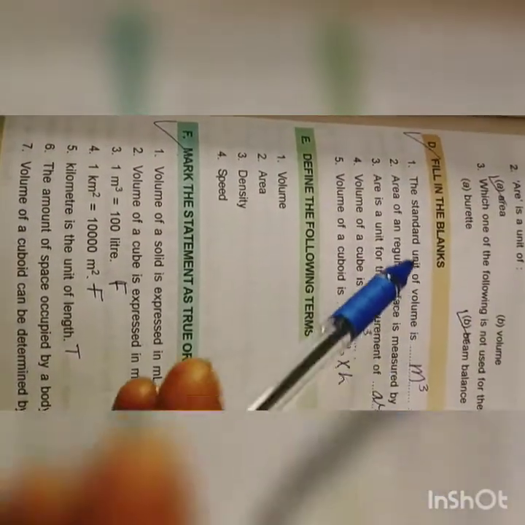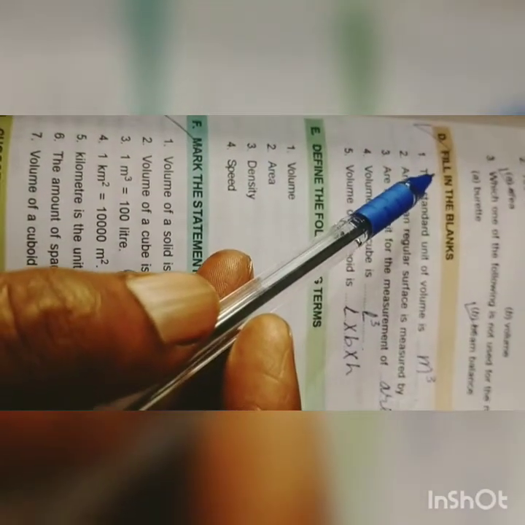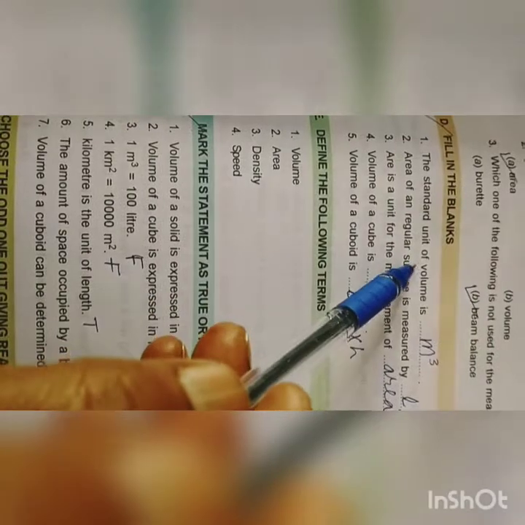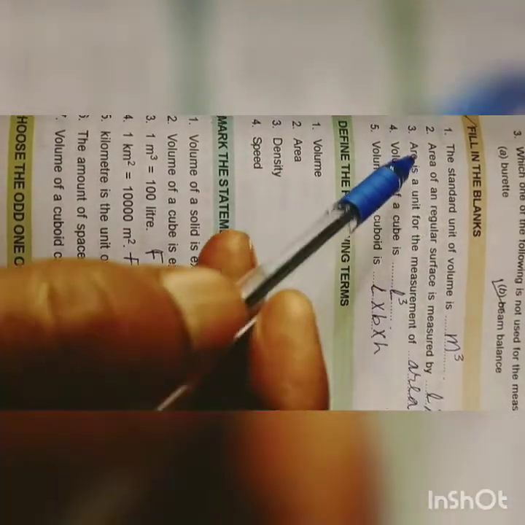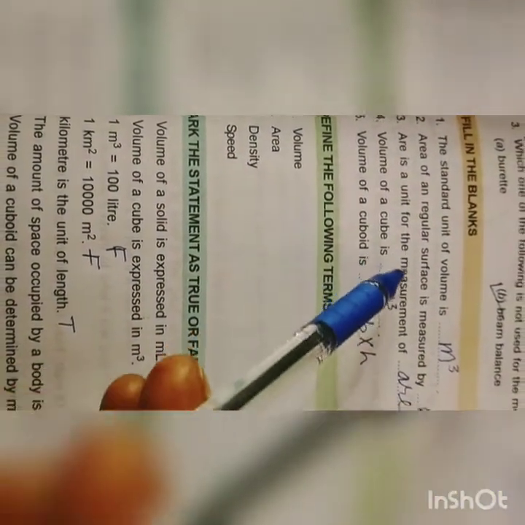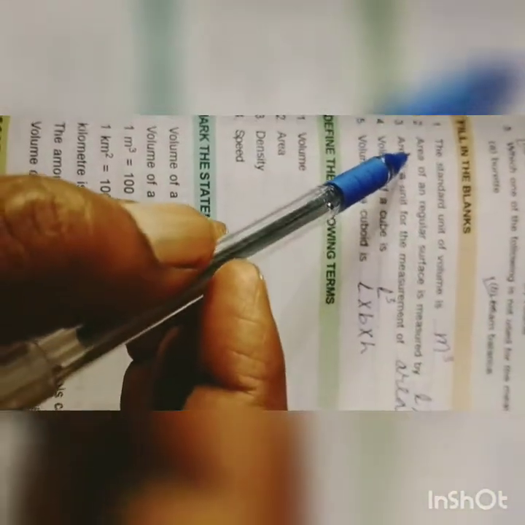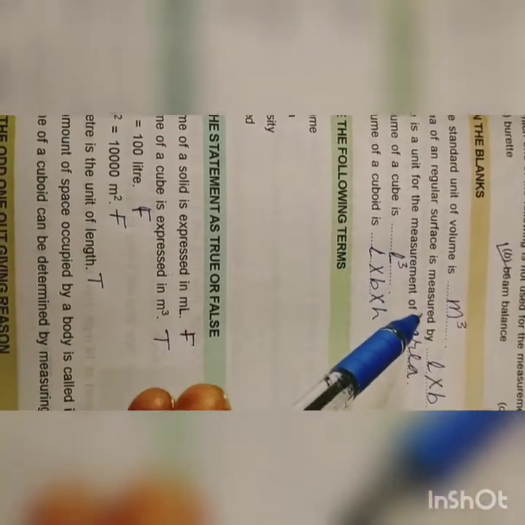Then come to fill in the blanks, exercise D. The standard unit of volume is meter cube. It's given in the book again, you can find it, and I hope you have found it. Area of a regular surface is measured by... If it's a regular surface, then we can use the formula length into breadth.